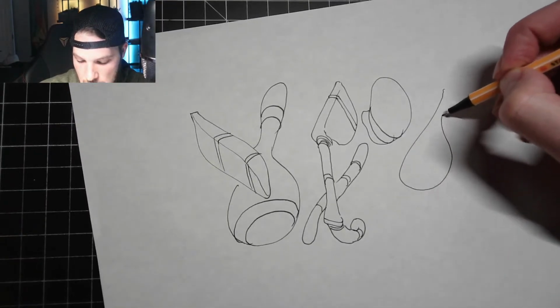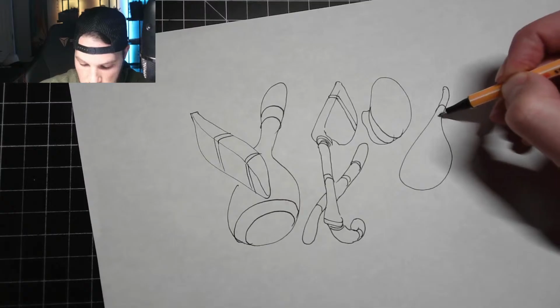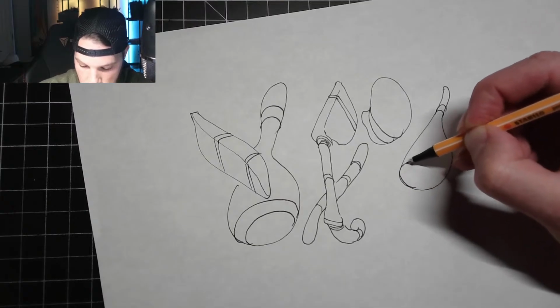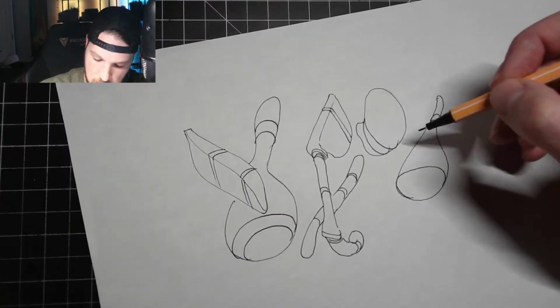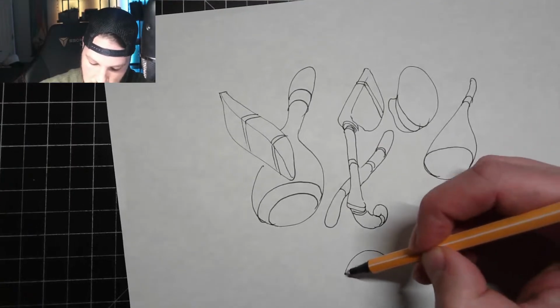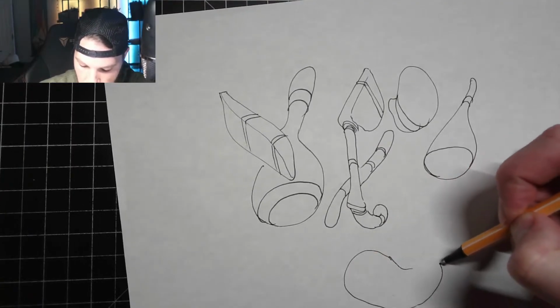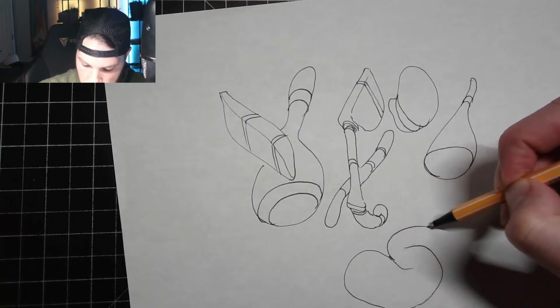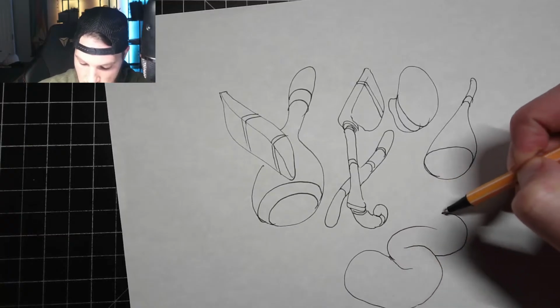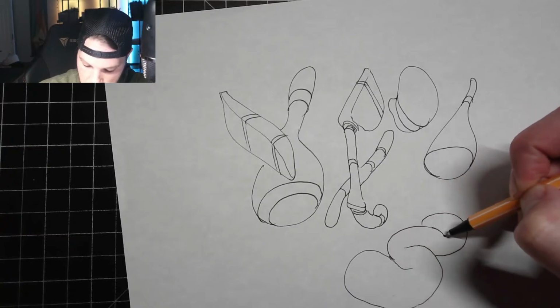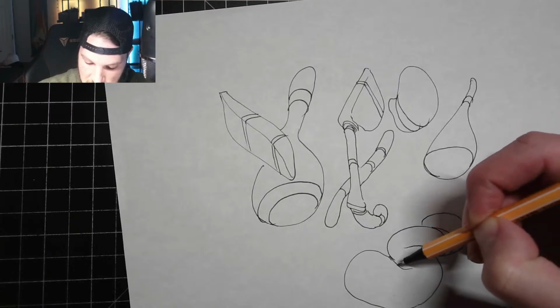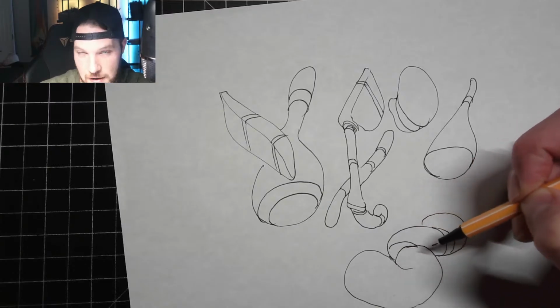Taper it in and out. Maybe a little bit of curved shape like this. Something that could be a base for a caterpillar or a snake.